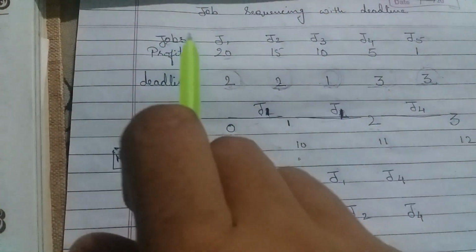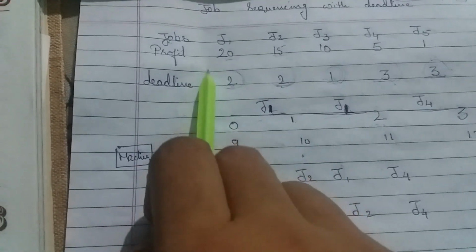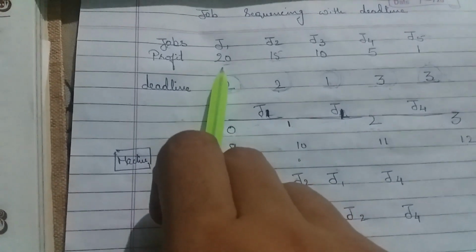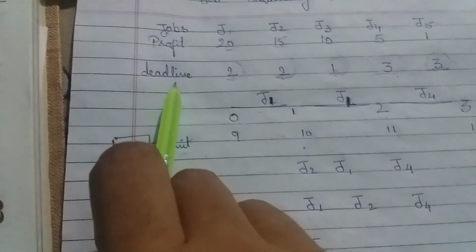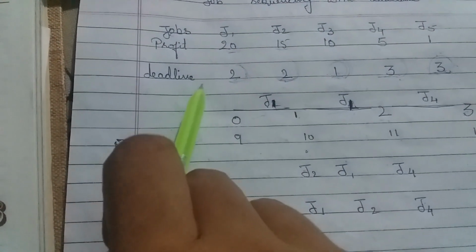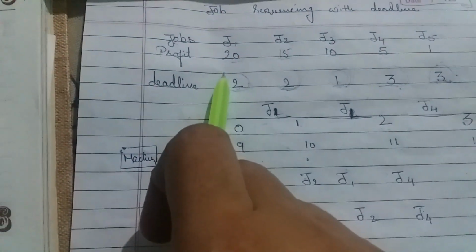Now we have to choose the jobs in such a way that we earn maximum profit, and we have to satisfy the constraint also, that is deadline is given here. Within that deadline, if the job is completed, we can earn the maximum profit.